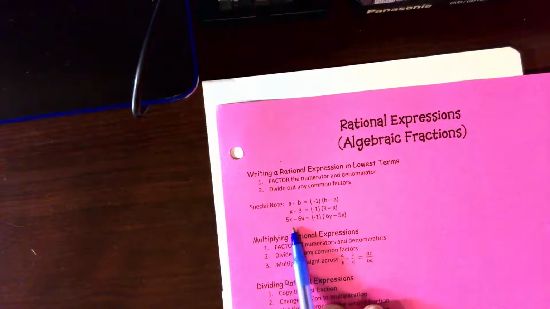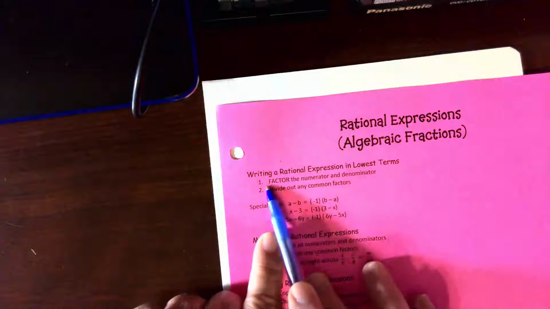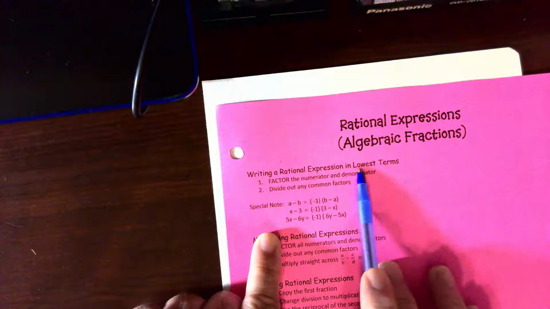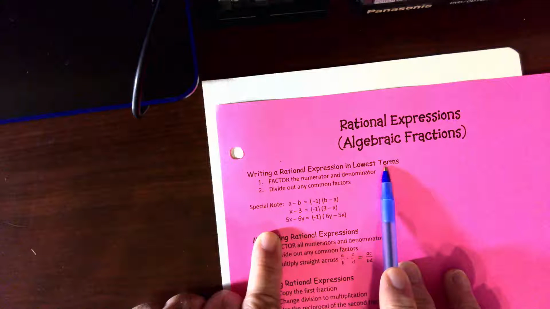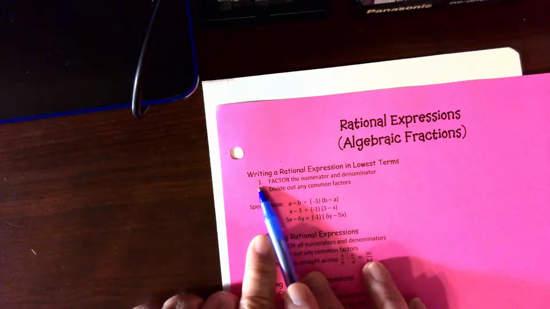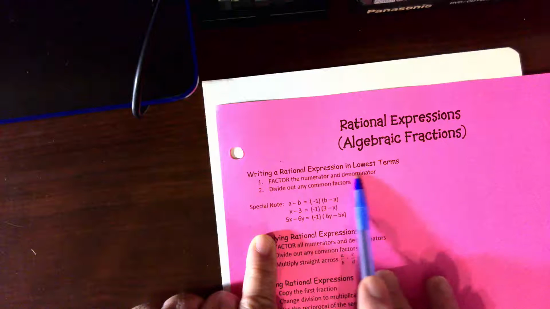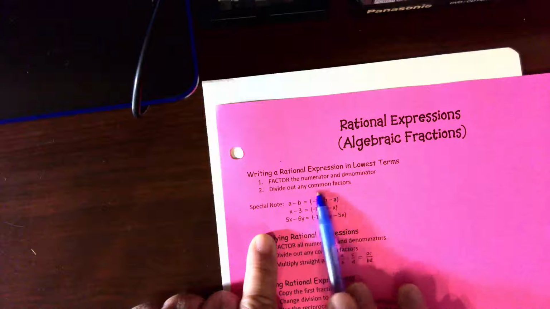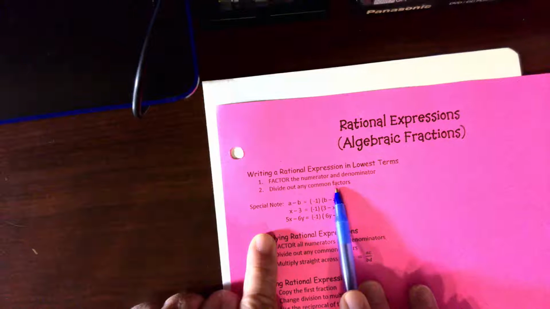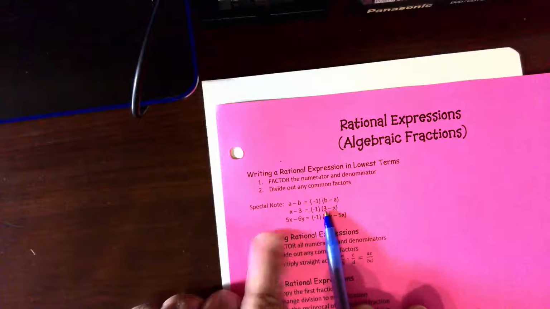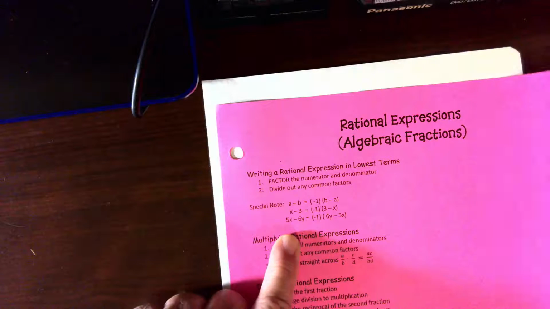And last week I gave you a sheet that looked like this, and we're going to be doing this first part right here. Writing a rational expression in lowest terms. That's simplifying. That's the same thing. It says first we need to factor the numerator and the denominator, and then we're going to divide out common factors, and there's a special note here that we'll come back to in a minute. We won't need that just yet.